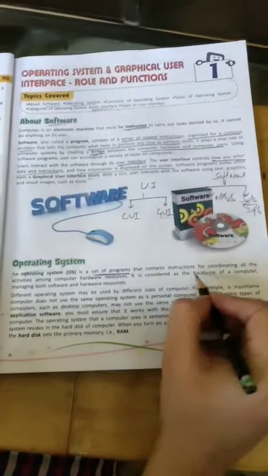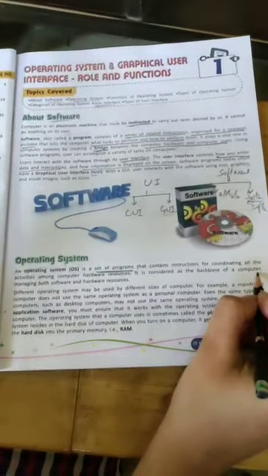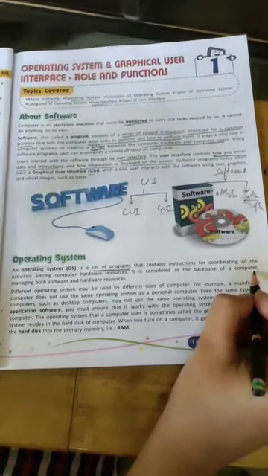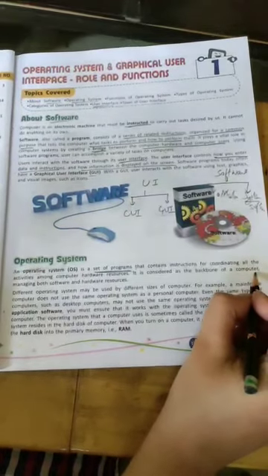It is considered as a backbone of the computer. If you will not install operating system in the computer system, your computer system is nothing more than just simply a box.